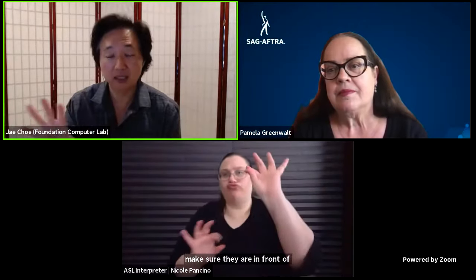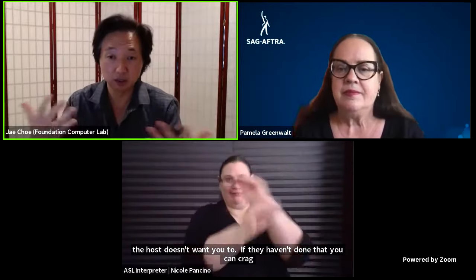You can also even drag the squares around, as long as no one is spotlit. In other words, as long as the host didn't spotlight somebody to be where the host wants them to be. Once that happens, you cannot reshuffle those squares because the host doesn't want you to. But if they haven't done that, you can actually drag the squares around to be in the exact pattern you want, so that it'll look the way you want it to look. So you do have some control, maybe not as much as you'd like.